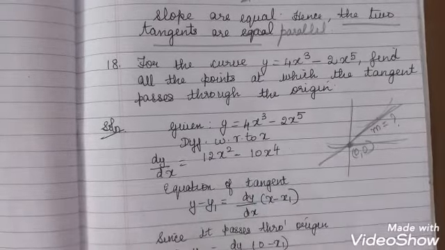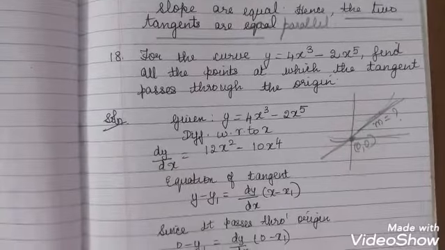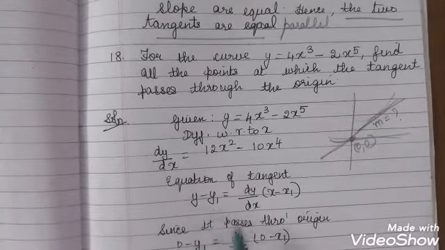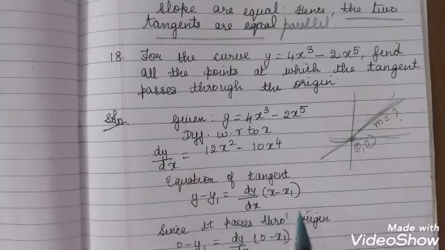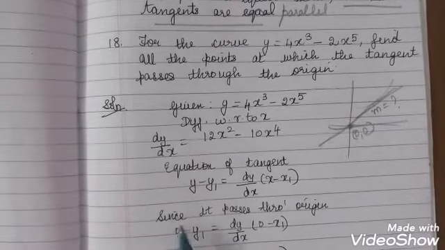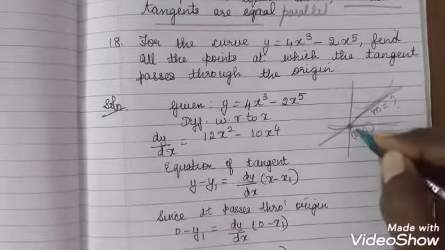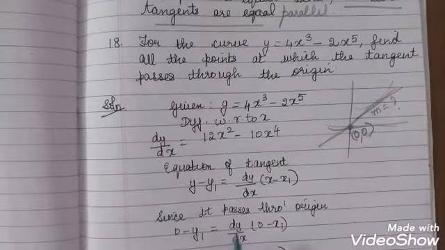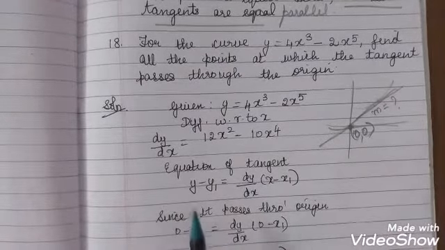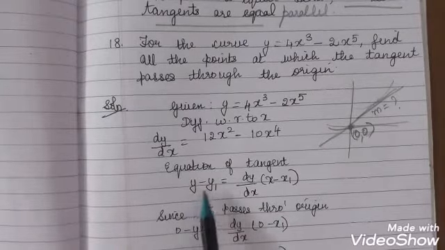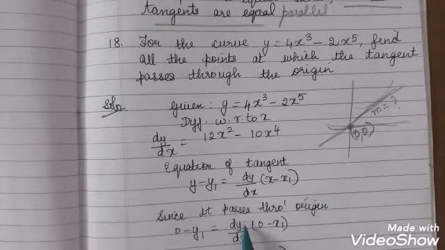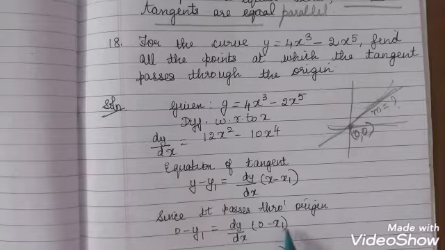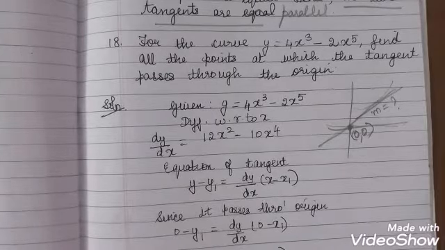Now equation of the tangent, you know what is the equation of the tangent? It's nothing but y minus y1 equal to dy by dx into x minus x1. Now, since it passes through the origin, it's 0, 0 you get here. So I'll have it as 0 minus y1 equal to dy by dx into 0 minus x1. This is what you have here. You understood?